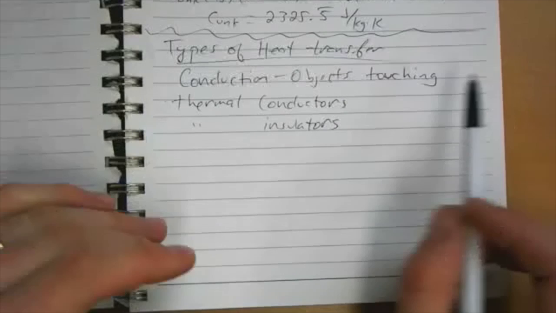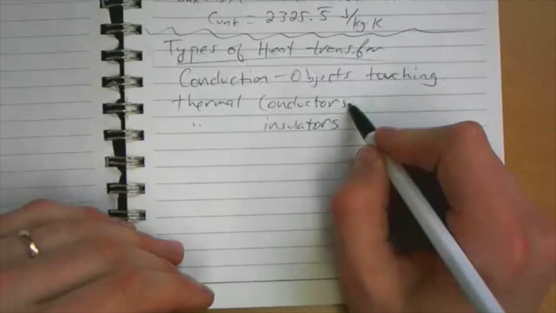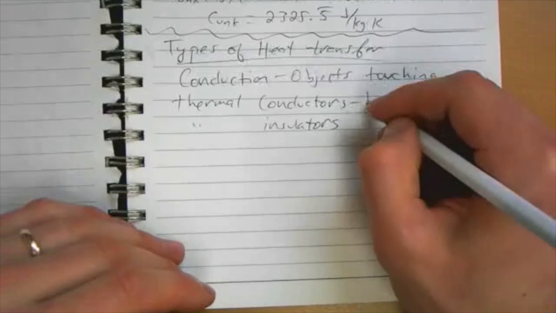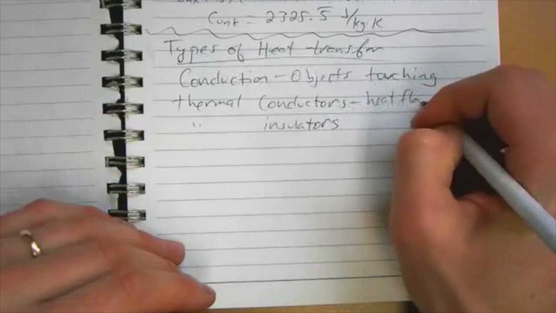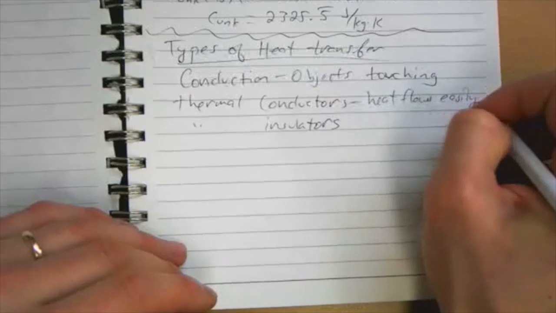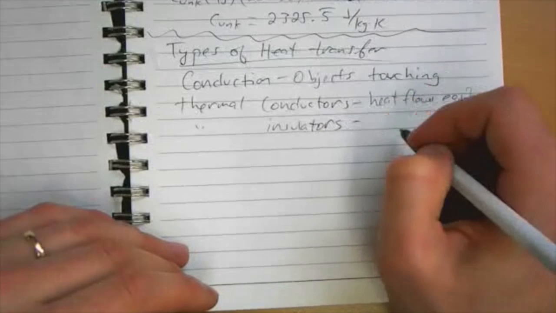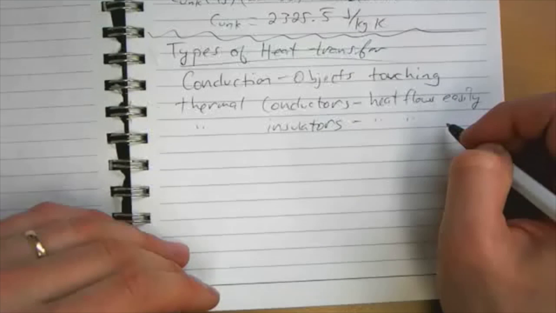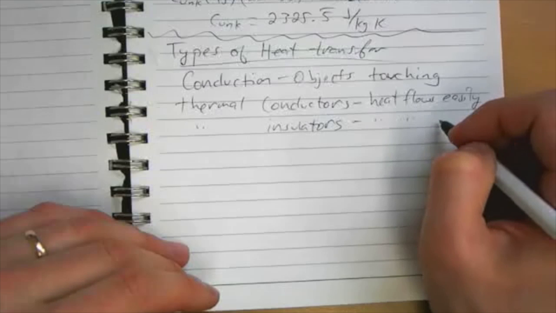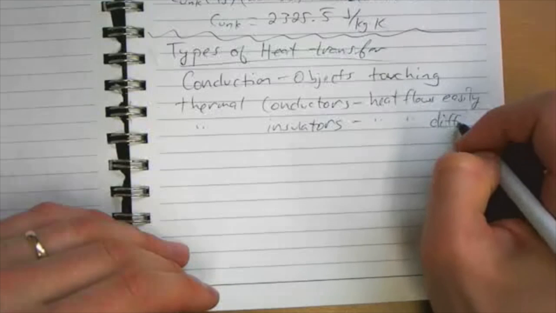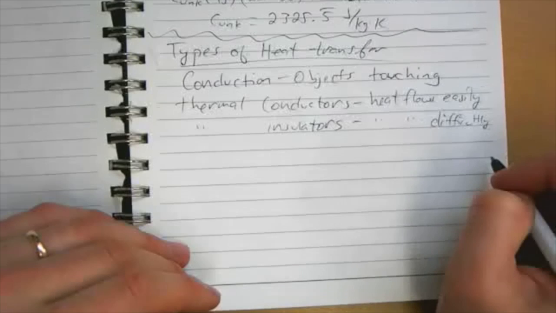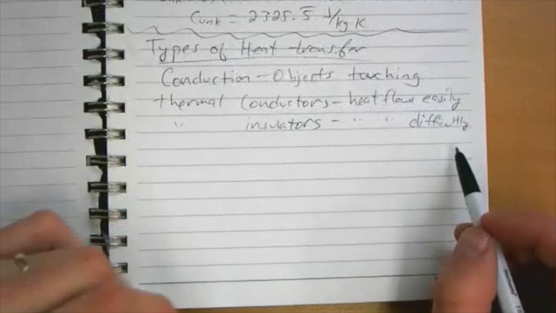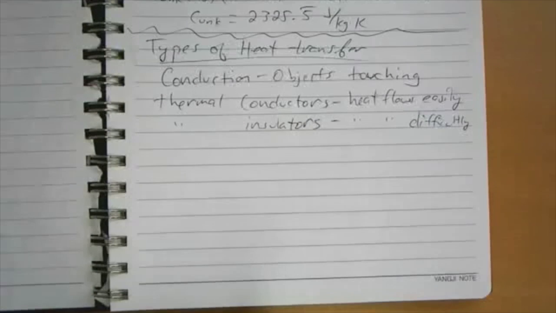So thermal conductors, heat flows easily, and insulators, heat flows more difficultly. Is that a word? Difficultly? I don't know. I don't think that's a word, but we'll use it anyway. Heat flows more difficultly. It's harder to get heat to flow.